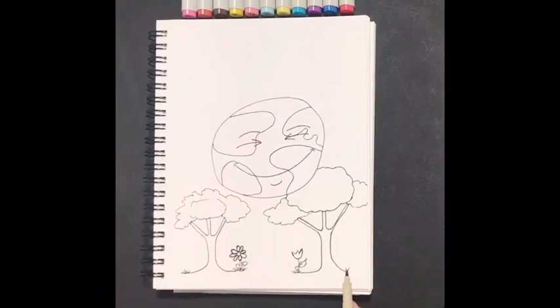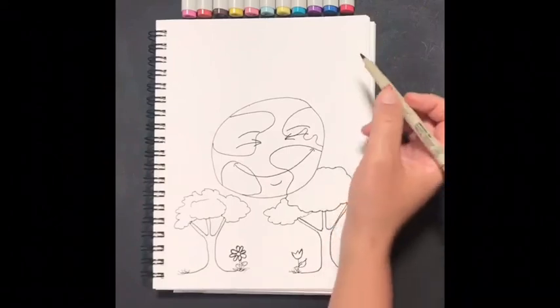And so I hope you enjoyed this tutorial. Remember, always make your art your own, adding your own decorations, your own personality to it. And your trees can be short, they can be tall, they can be large, they can be small. Be creative and have fun.